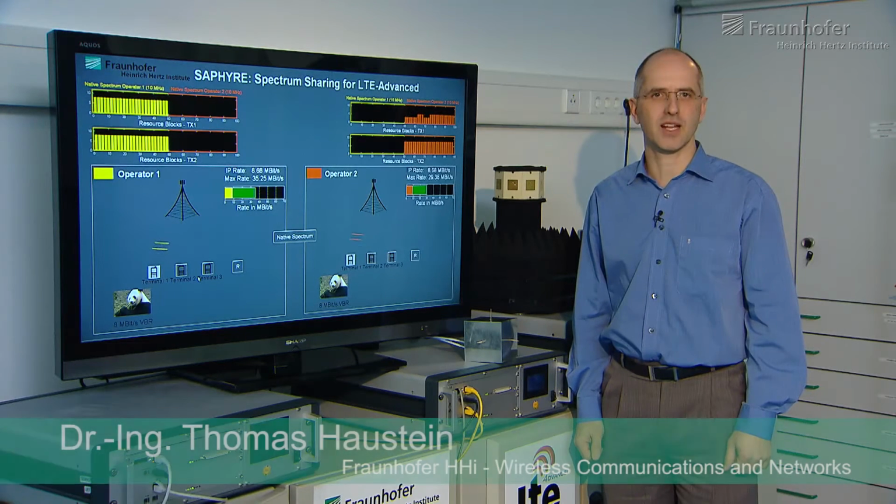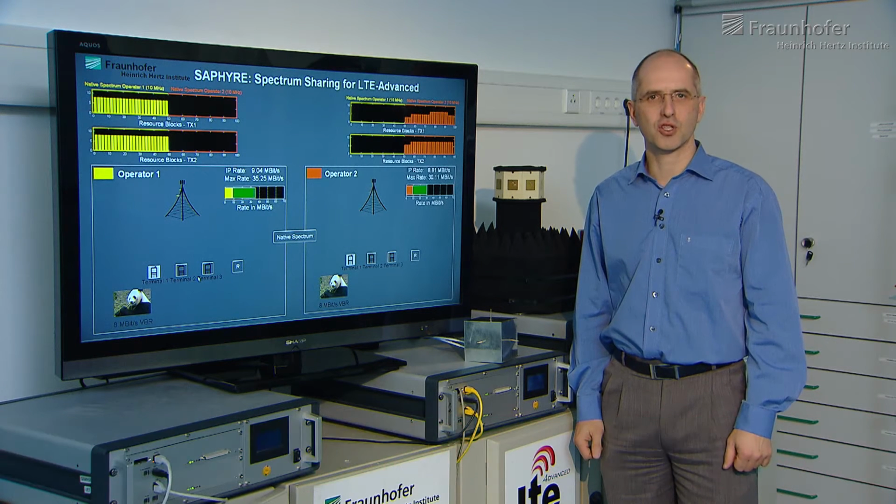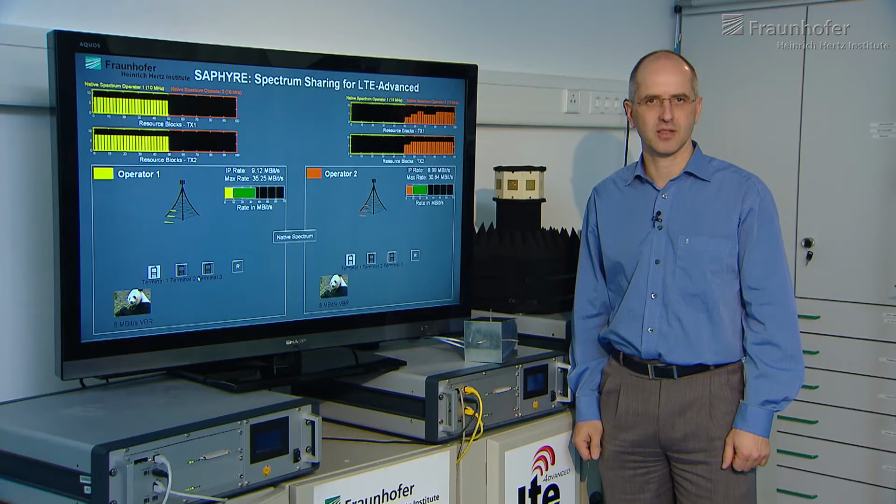Welcome to the Wireless Labs at the Fraunhofer Heinrich Hertz Institute. Today I'd like to introduce you to this topic of spectrum sharing.